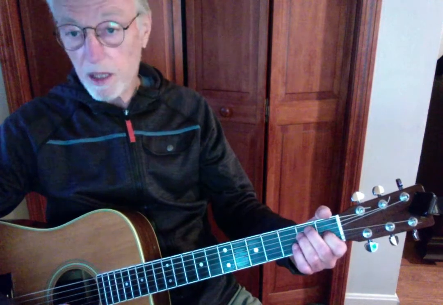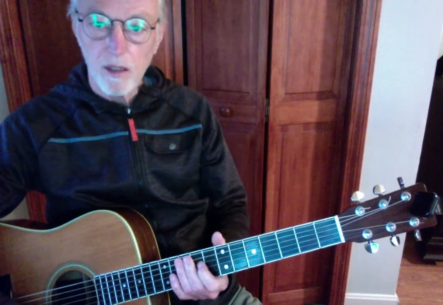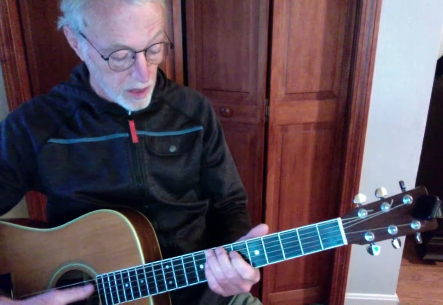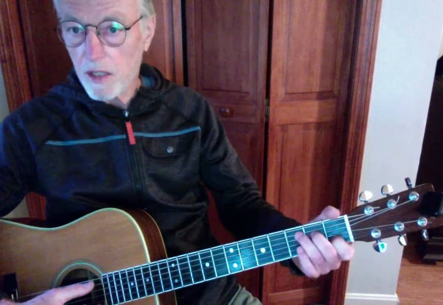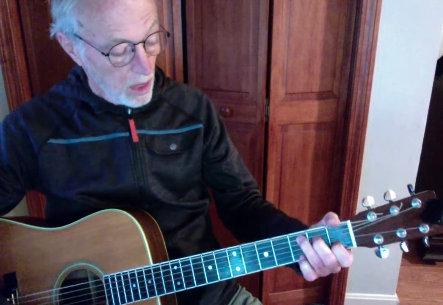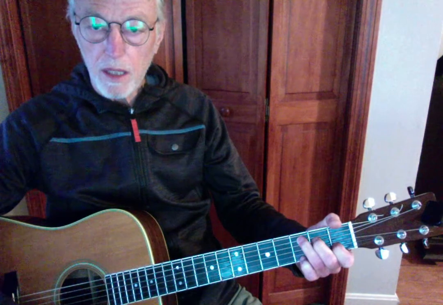For instance, with the bar chords, we're using the E shape to make a number of different chords, or the A minor shape. Same with a scale. If you were to play a scale that you could slide up and down the neck, then you can get a lot of scales from just knowing one pattern. We'll learn more about that in future lessons.